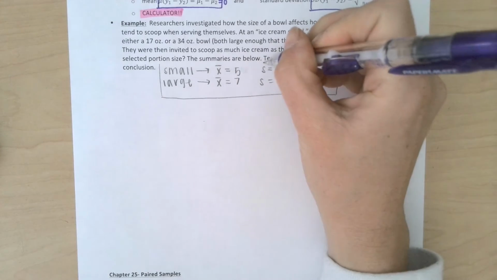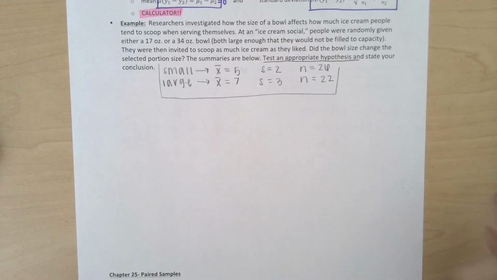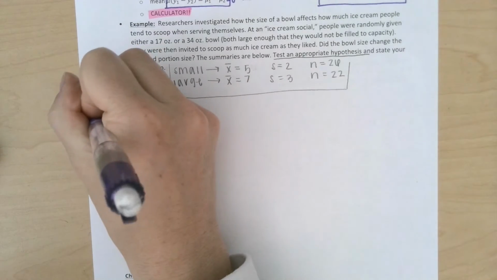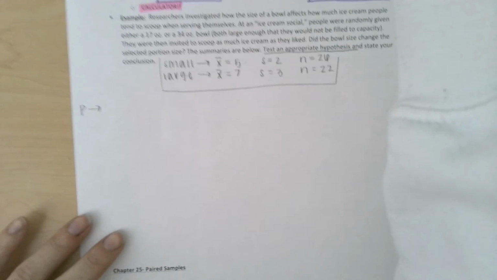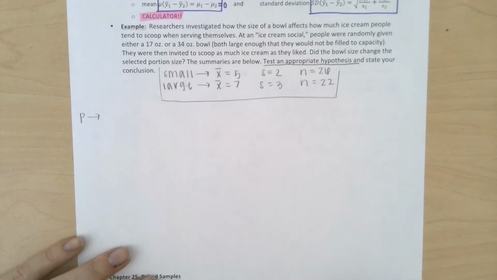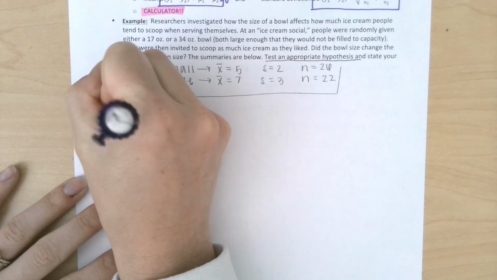Now it does say to test an appropriate hypothesis, so I know that I'm going to be running a hypothesis test here. So we'll go ahead and start with listing what's happening in the parameter. Again, two groups, so I should probably have two mu values. So I'm going to have mu1 and mu2.